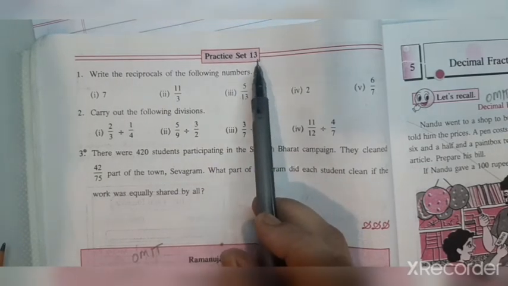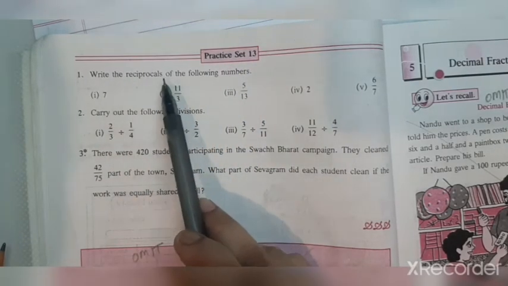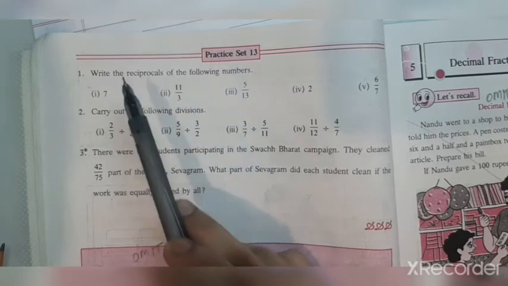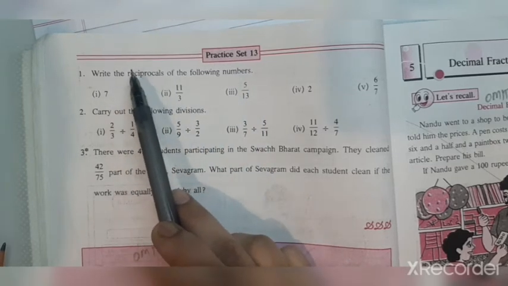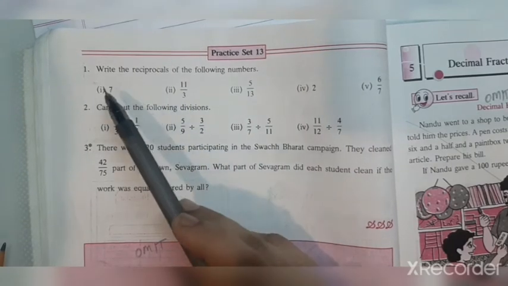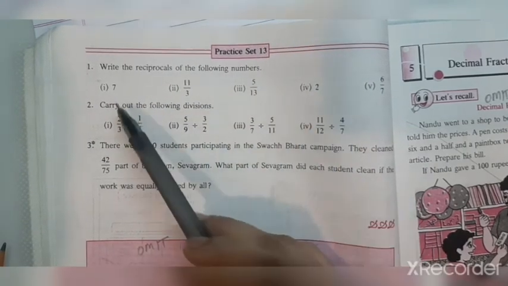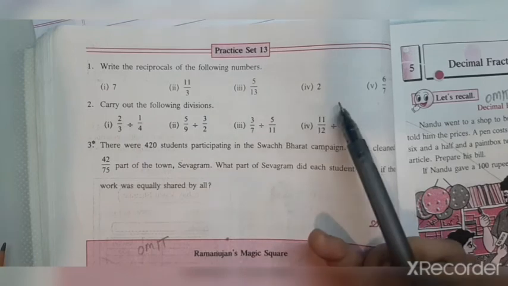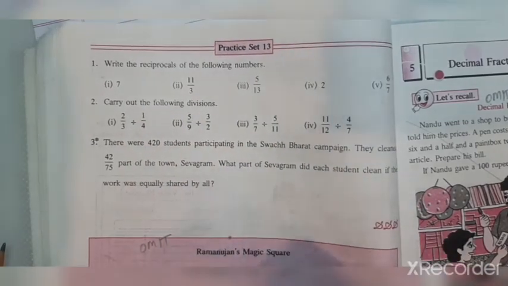Practice set 13. Write the reciprocals of the following numbers. Or you might even get the question, write the multiplicative inverse of the following numbers. It is one and the same. So, there are 5 questions. Let us find the reciprocals of the given numbers or the multiplicative inverse of the given numbers.